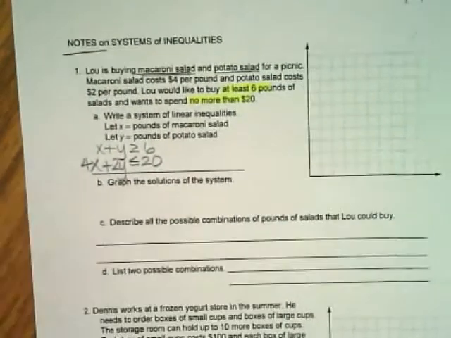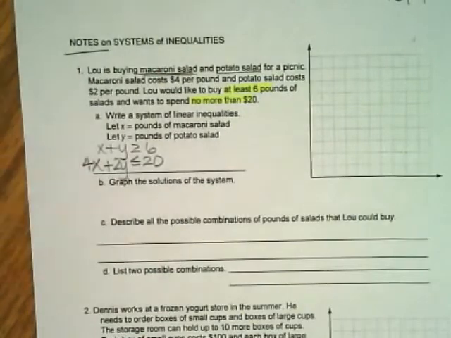One thing very, very important: you cannot use elimination, substitution, or elimination with multiplication with inequalities. The only thing you can do with a system of inequalities is graph it. Let me say that again. The only method you can use for a system of inequalities is graphing.